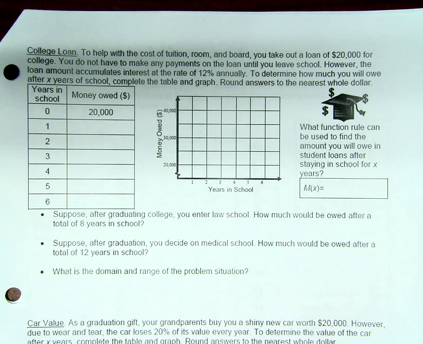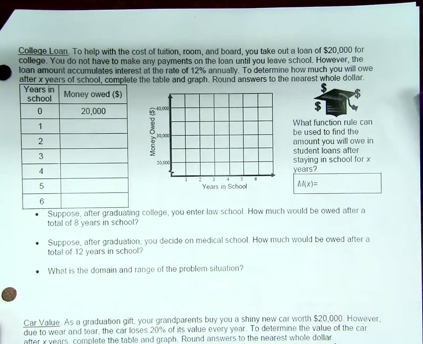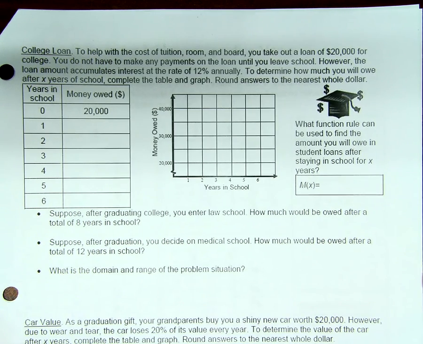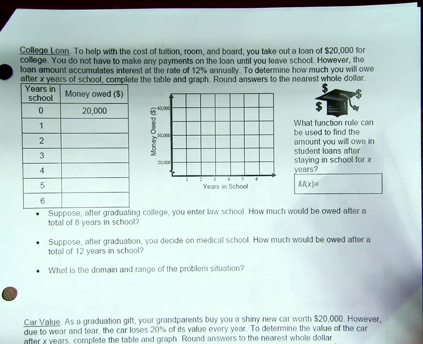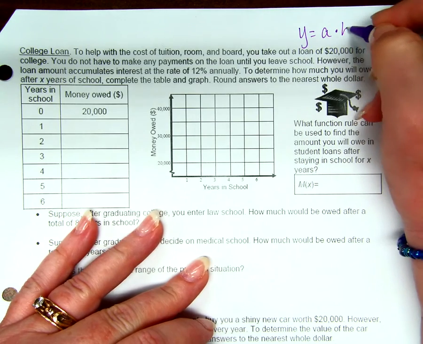Everybody understand so far? Table, graph, equation. Which one do you want to do first? How are you going to fill in the table? Oh, equation? Okay. So remember, we want our equation to look like y equals a times b to the x.